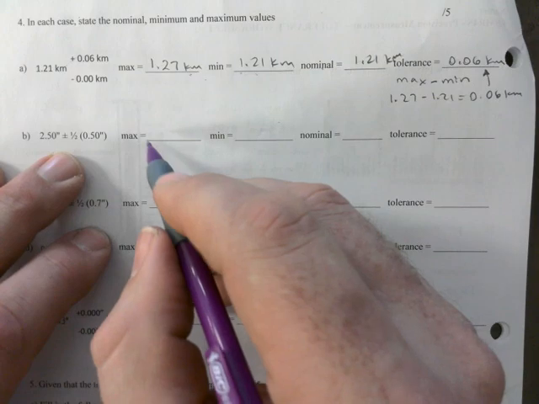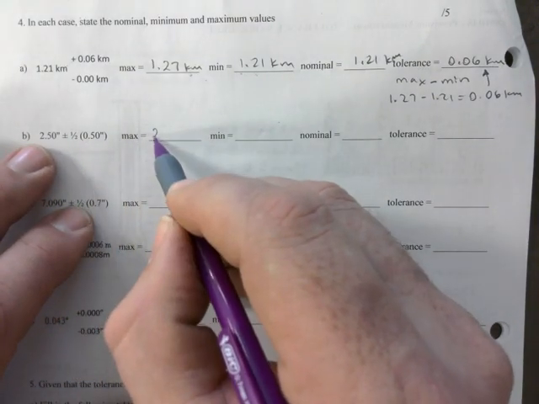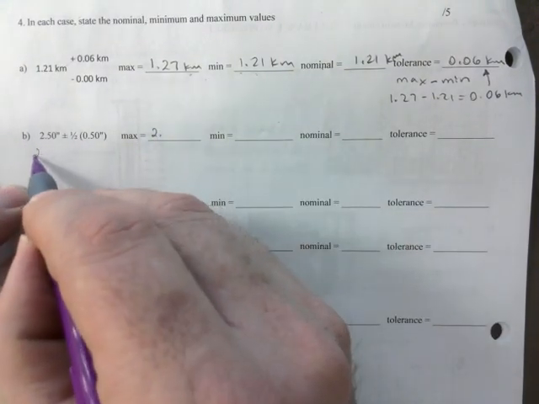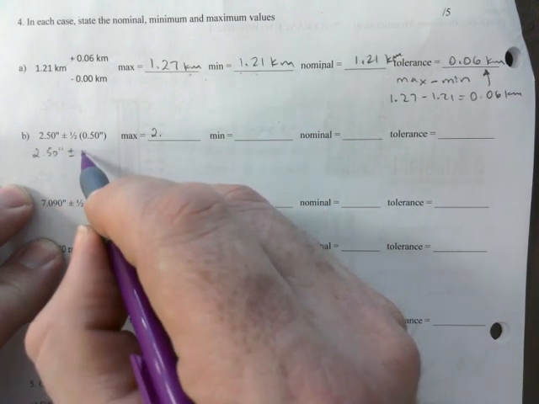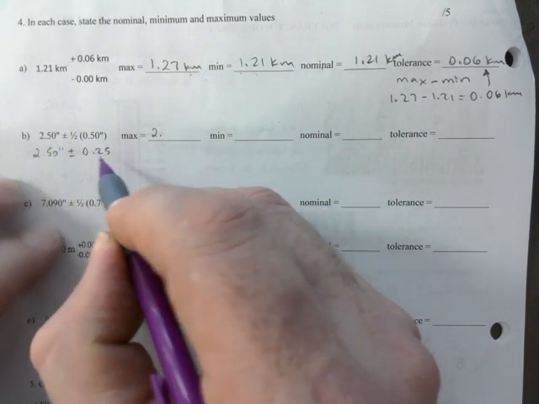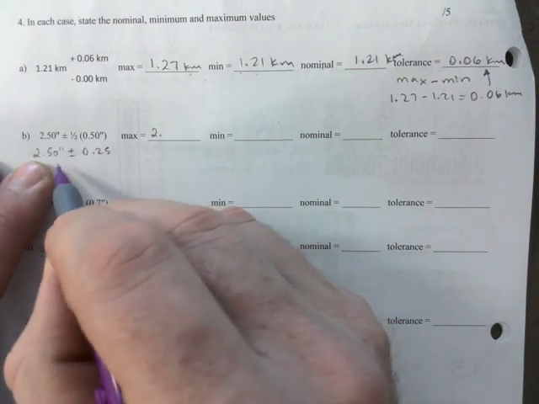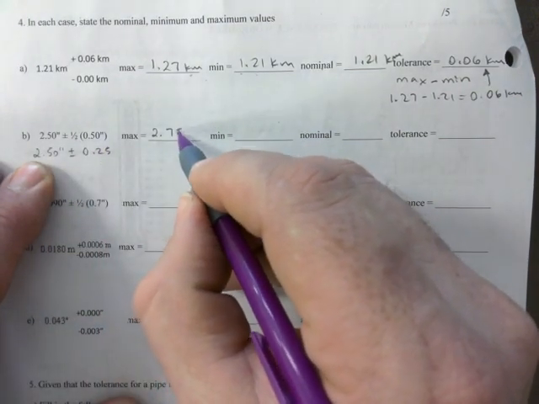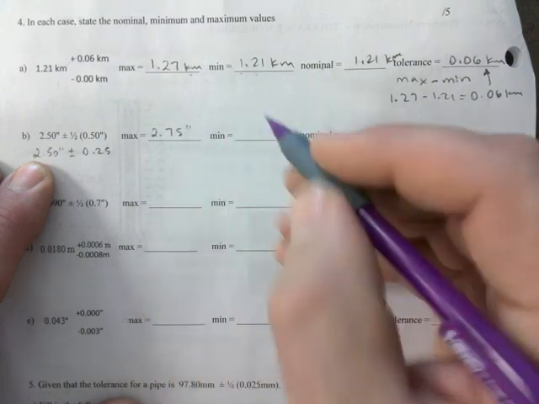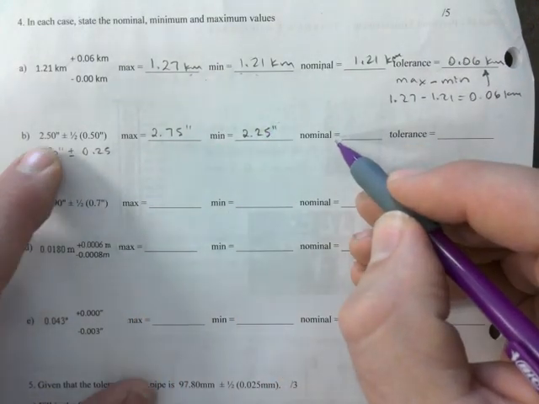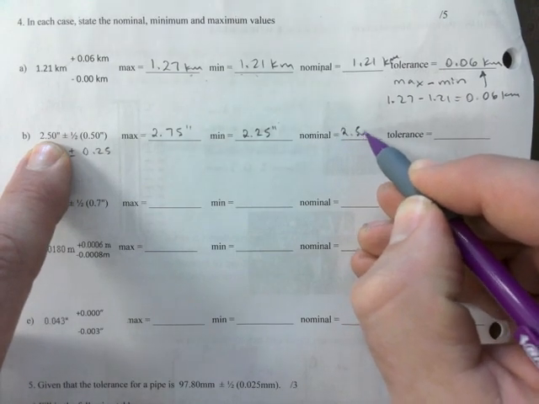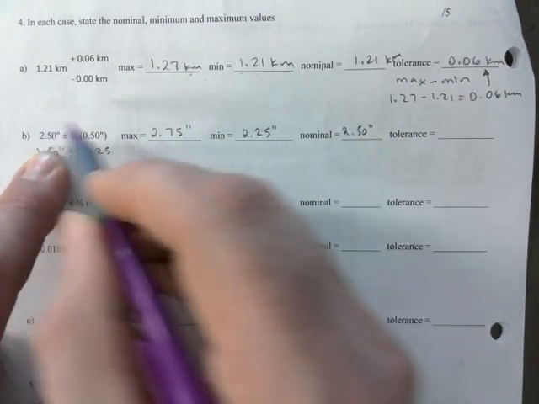Next, we have our max, which is 2 point, I don't know if you did the work on this. I'm expecting you to do this. Find half of that, right? So it'd be 2.75 would be your max. Your min would be 2.25. Your nominal, it's just the front number, okay? It's always that front number.